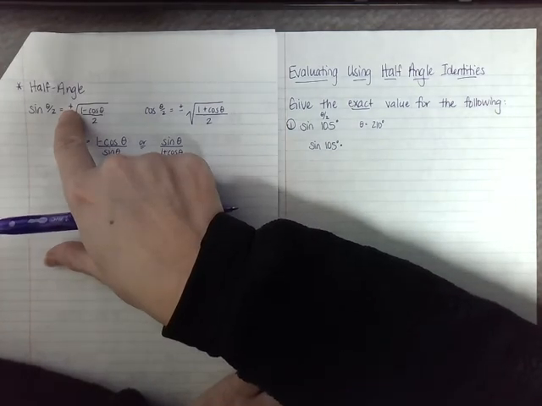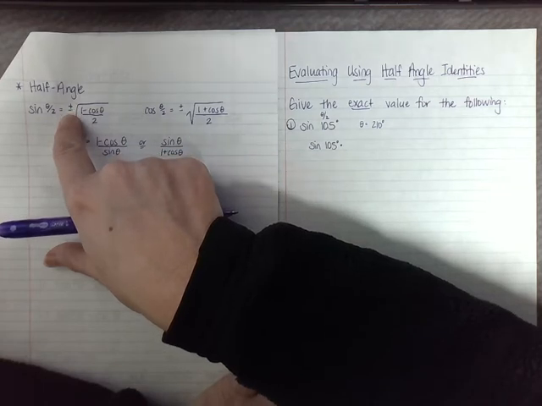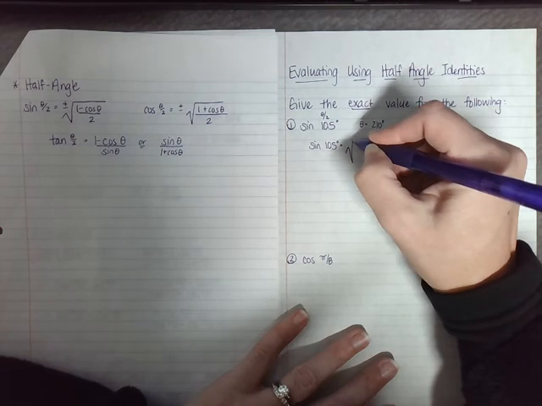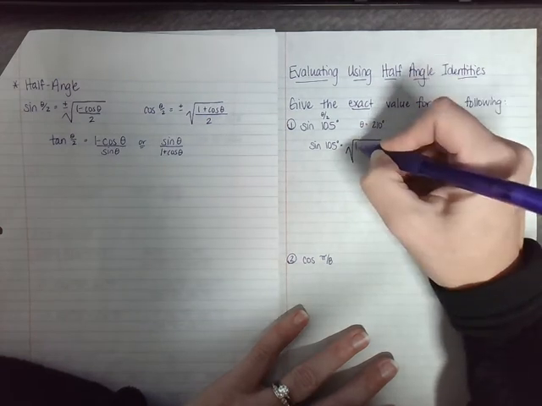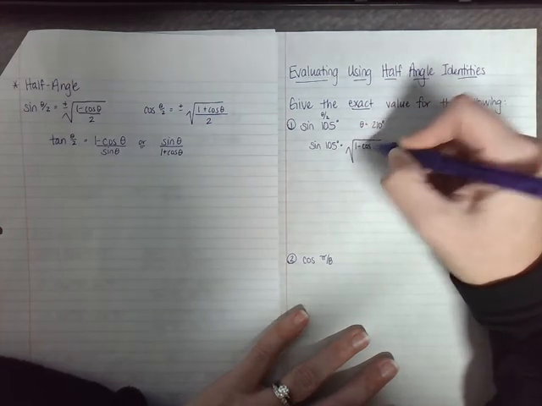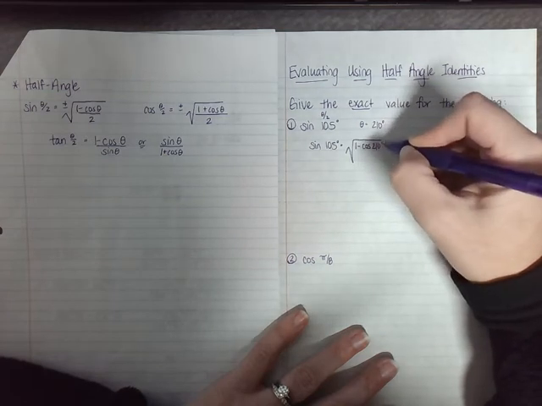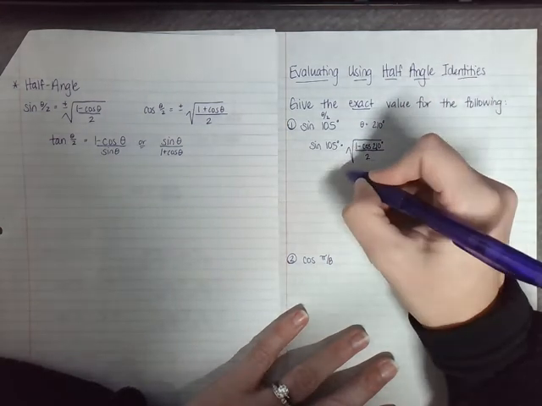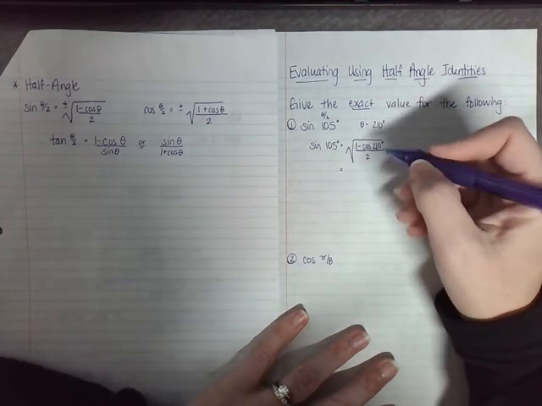Now you don't have to write it if it's positive. It's assumed that it's positive if you don't write it, but if it's negative, you do have to put the negative there. So we don't have to write the positive. Square root of (1 minus cosine of theta, remember our theta is 210) all divided by 2. Pay close attention as we solve these because they can get a little bit tricky.